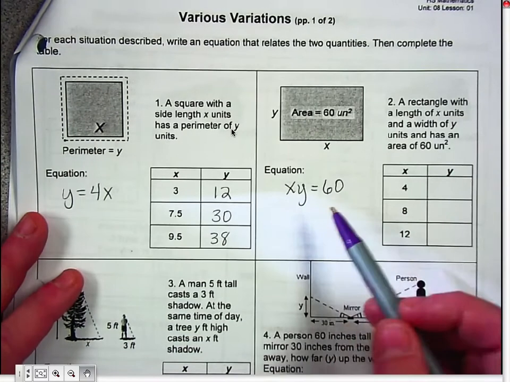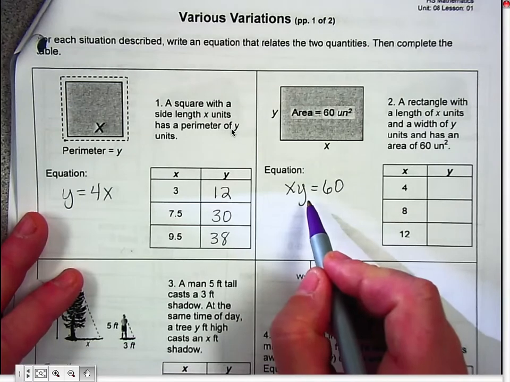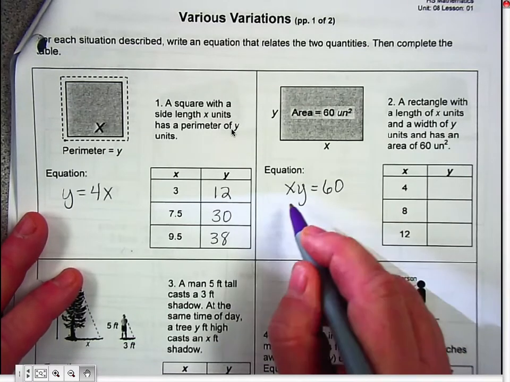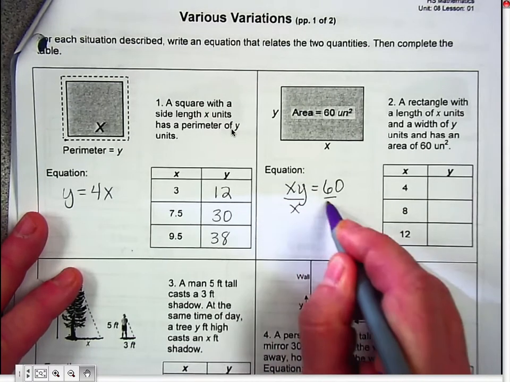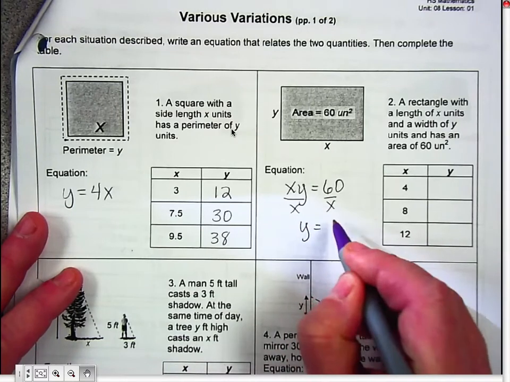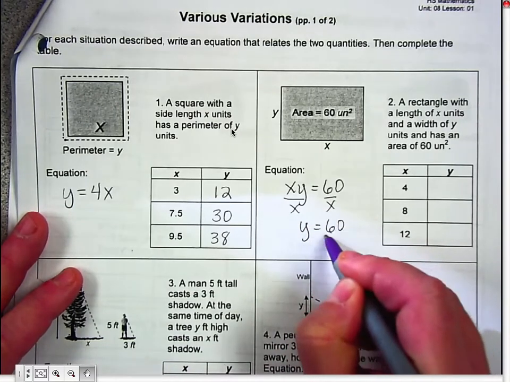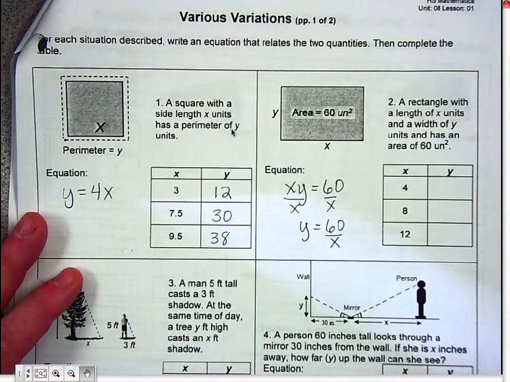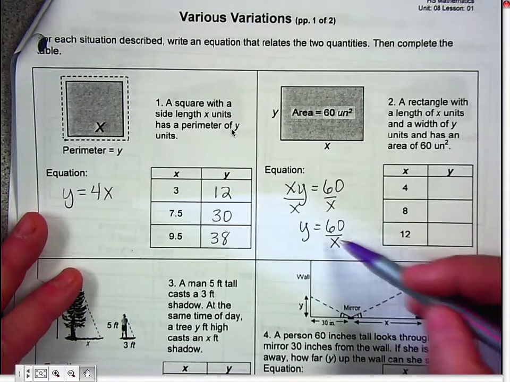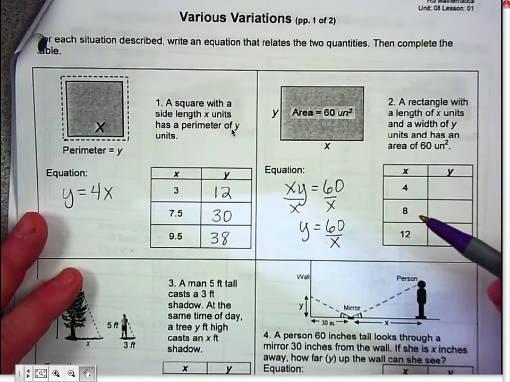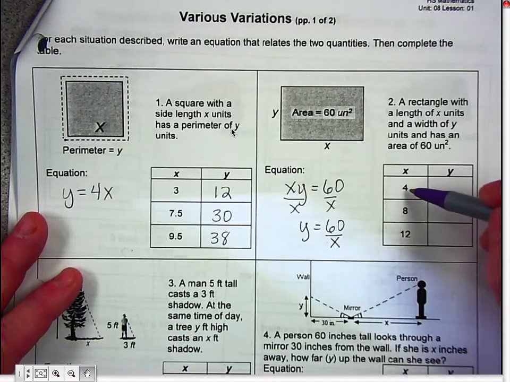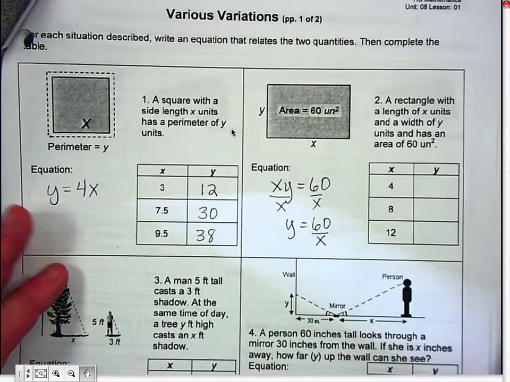Okay, so now we want to get y by itself here. How do you get y by itself? Divide by x. Okay. So y equals 60 over x. So that is like the function we did yesterday. So rational, or what's the other word we talked about today? Inverse.